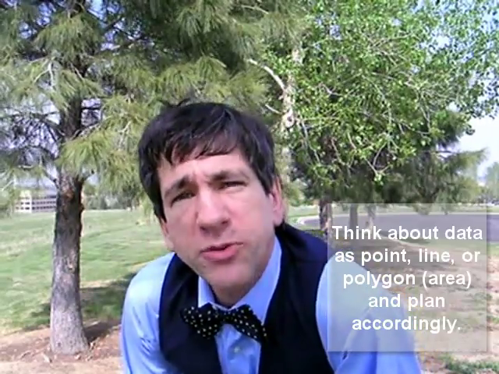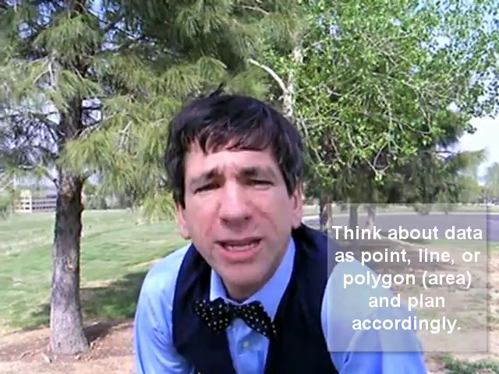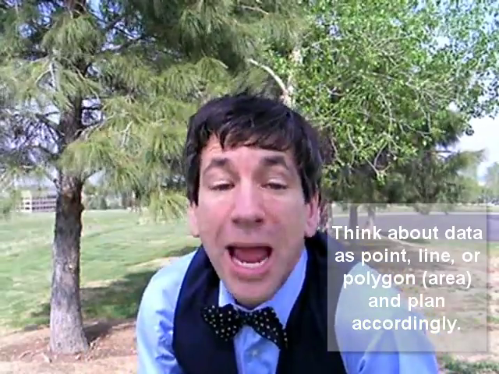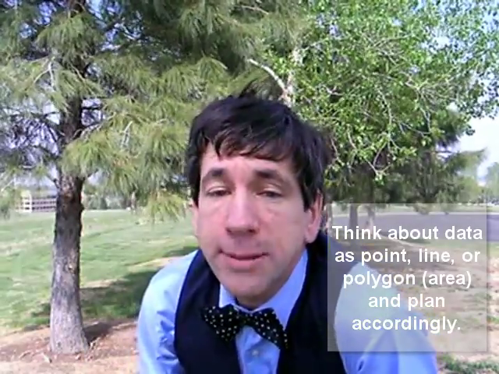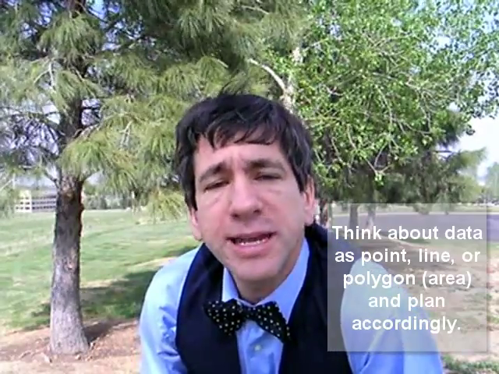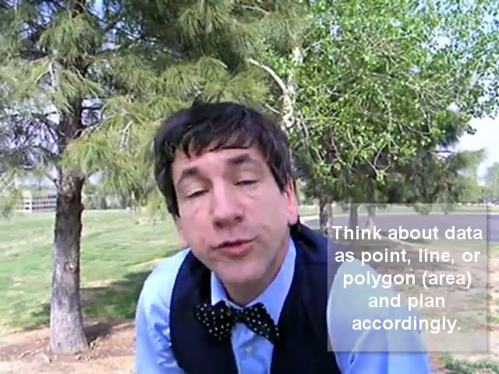Other data that I could represent as points include light poles, water wells, historical building locations, or a whole host of things. Other features are best collected as line data, such as trails, streams, or the transects of hillsides. Still other features are best represented as polygons or areas, such as building footprints, lakes, or fields.